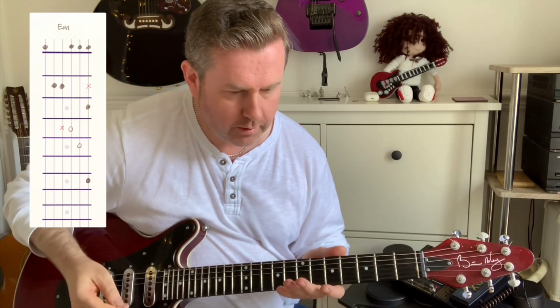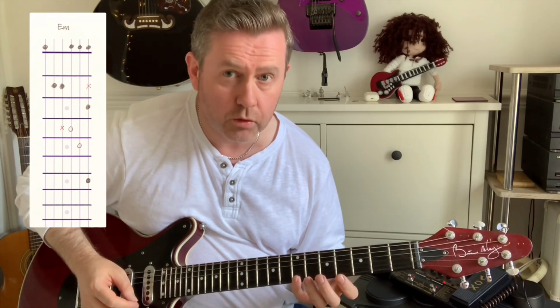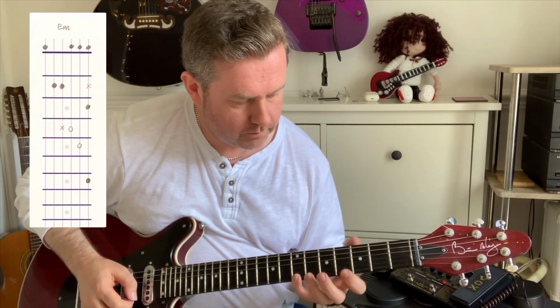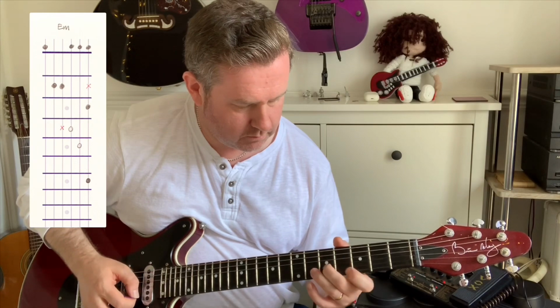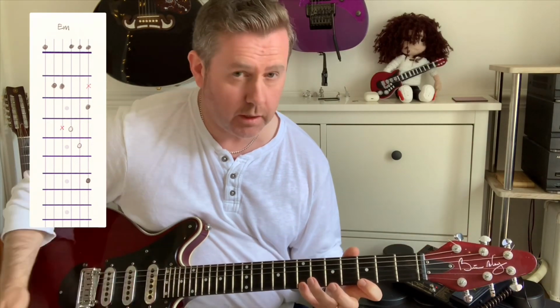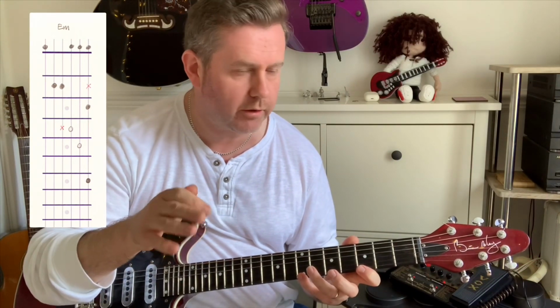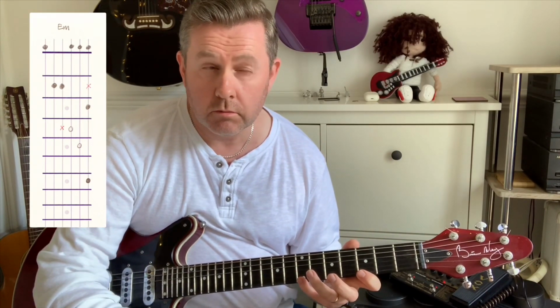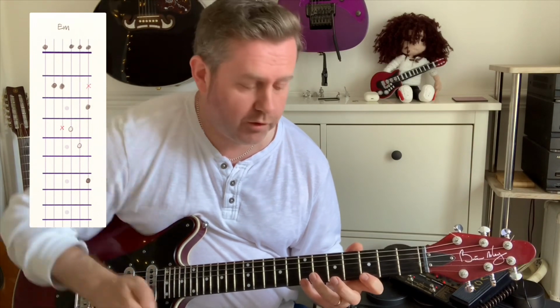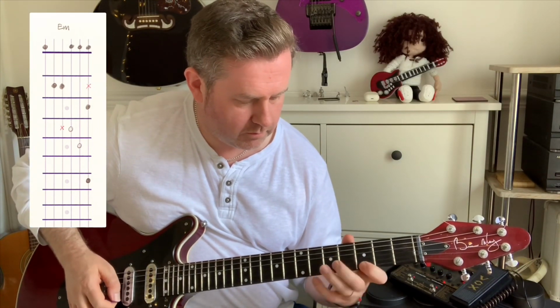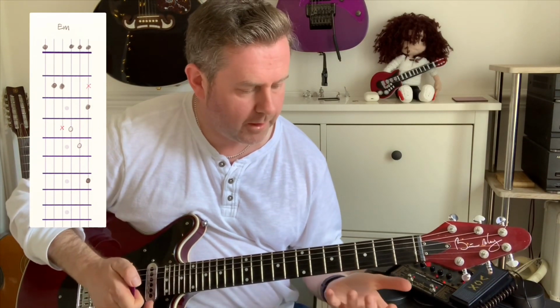Now, if we look at the actual notes that are in the chord, Ian Buxton messaged me the other day wondering what it was I was doing, and I was explaining, I think it was the Ibanez RG550 video. How do you do that? It's chords.